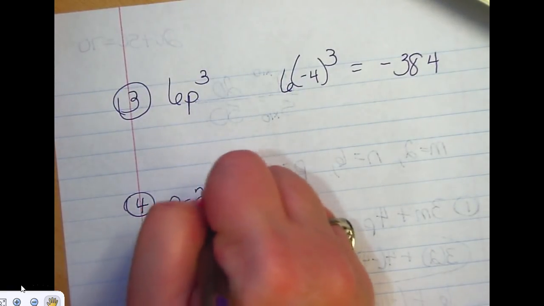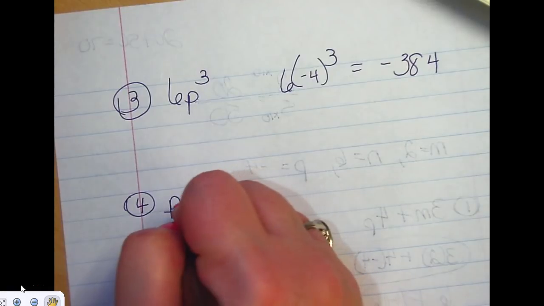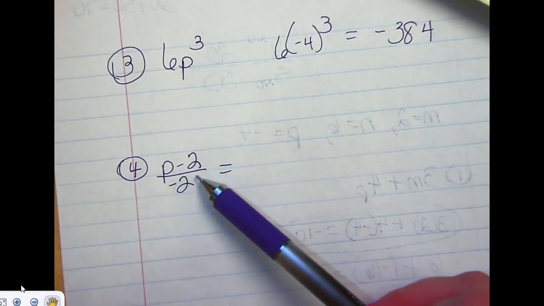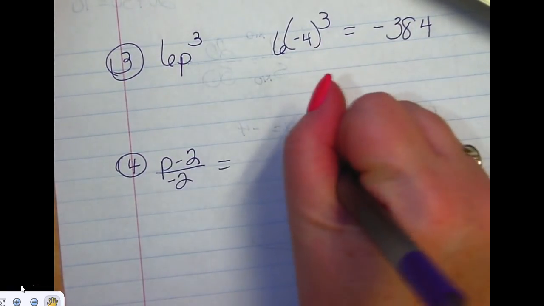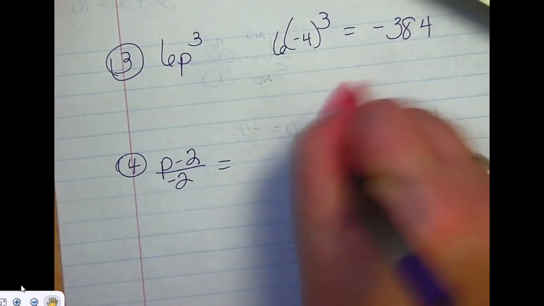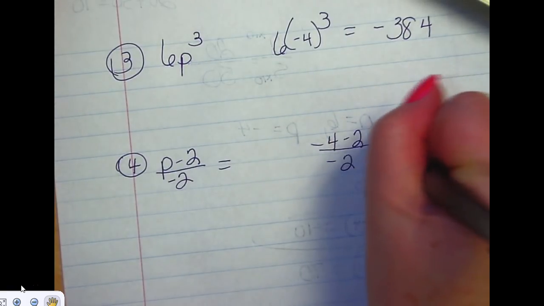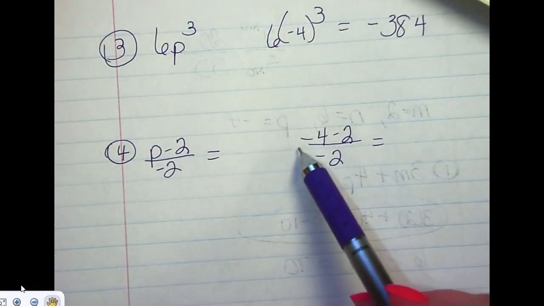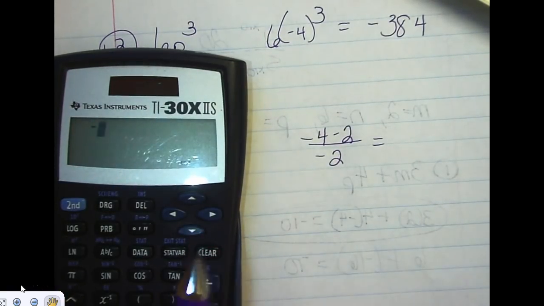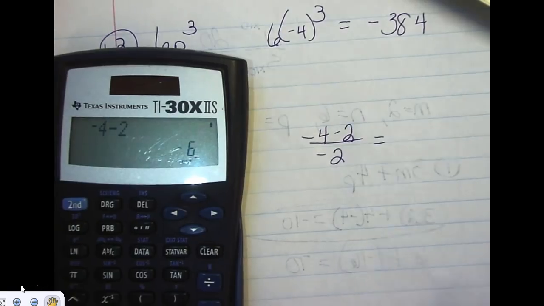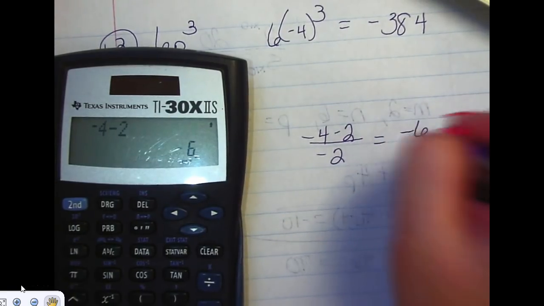p minus 2 divided by -2. Now this is a little bit different. You have to do the top before you can do the divided by -2. p is -4 minus 2 divided by -2. So if I were to do this on my calculator, I'm going to say -4 minus 2 equals, and you get -6.